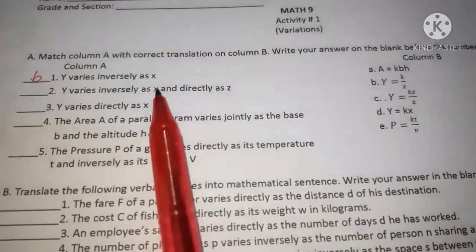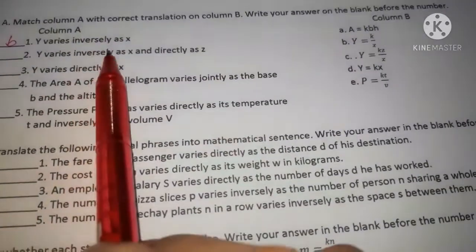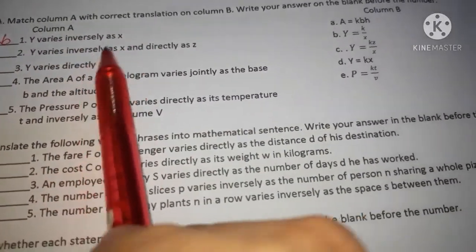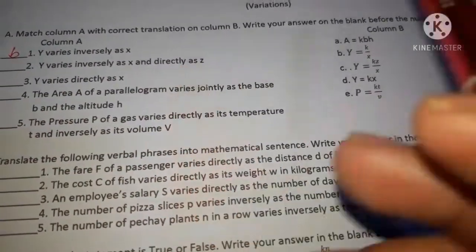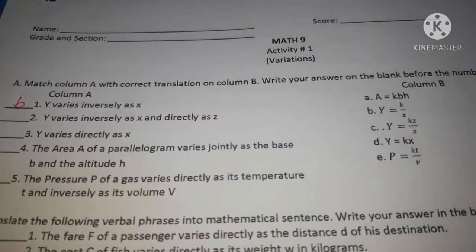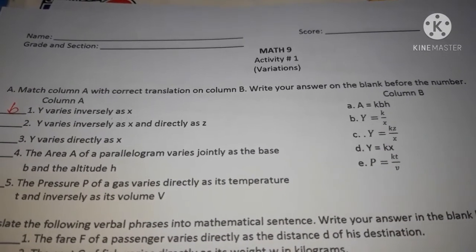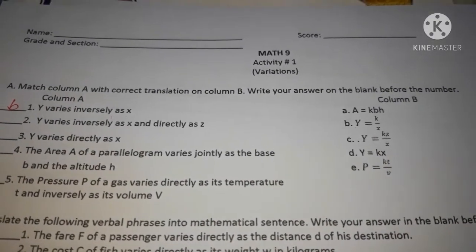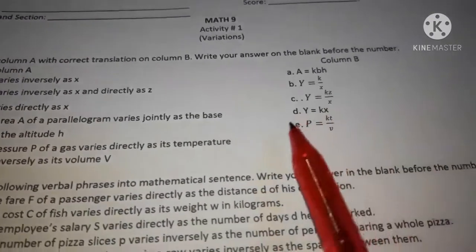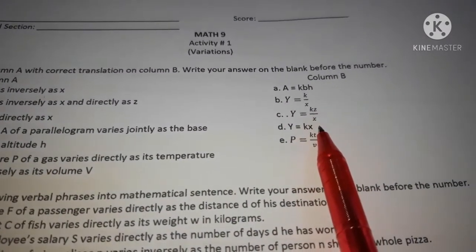For number 2, y varies inversely as x and directly as z. So, combination siya. May word kita nga inversely, may word man kita nga directly. So, y varies inversely as x and directly as z. So, meaning si z ang direct kay k. So, the answer would be y is equal to k times z over x, letter C.